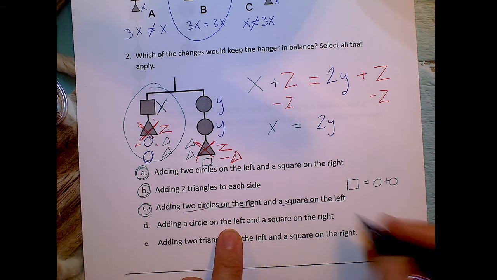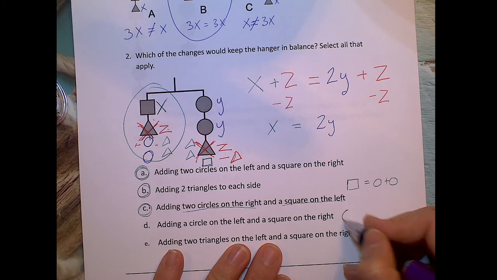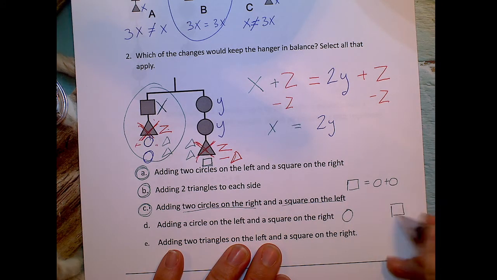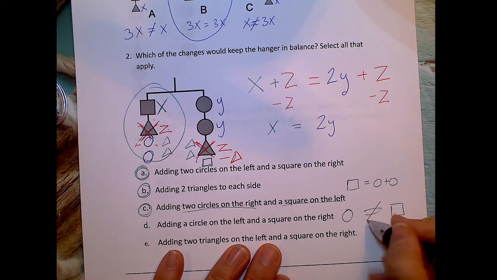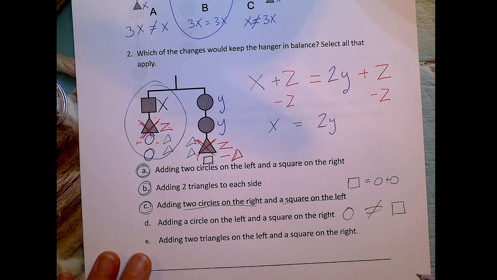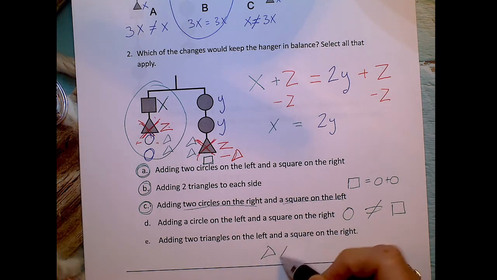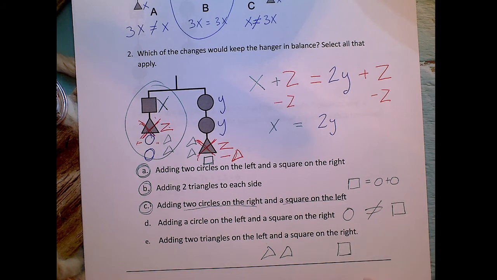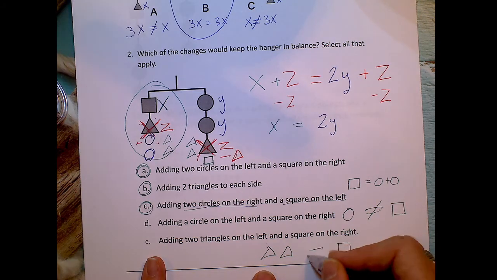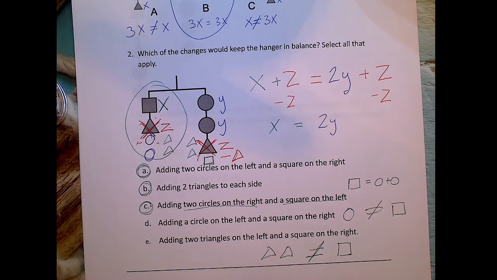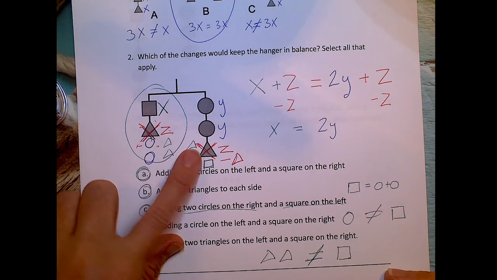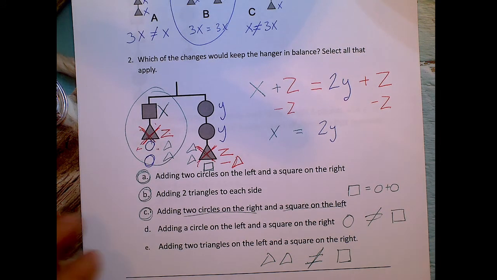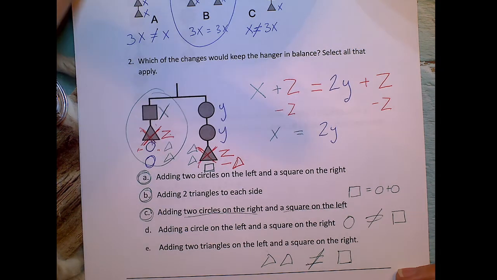Adding a circle on the left and a square on the right. Let's see, a circle on the left and a square on the right. No, those are not equal. It will not be in balance. Adding 2 triangles on the left and a square on the right. Are those equal weights? No, we can't see that from what we have. So no, we don't know that those are equal weights. It doesn't look like that from our diagram. We're not sure what the triangle weighs, but those are not equal weights as far as we know. Let's keep going. All right, you guys are doing great.